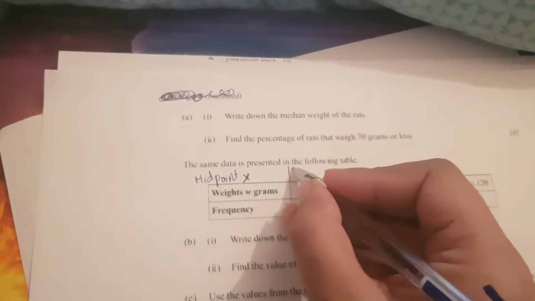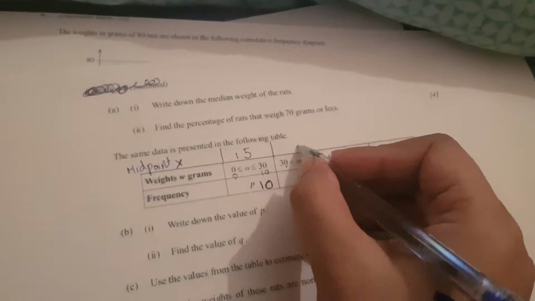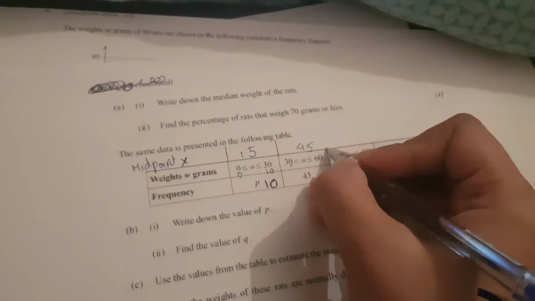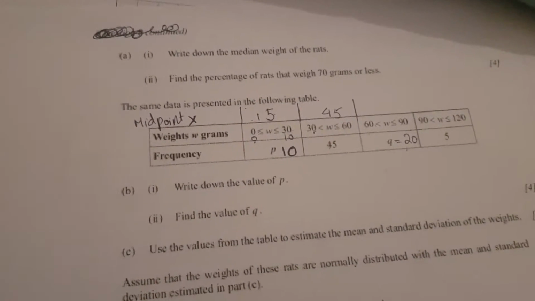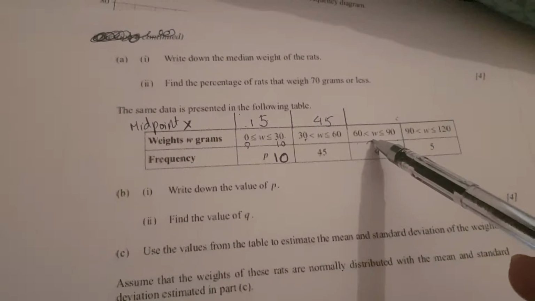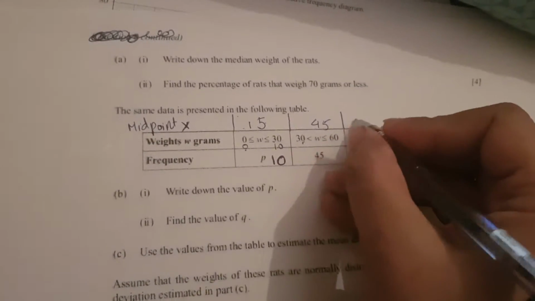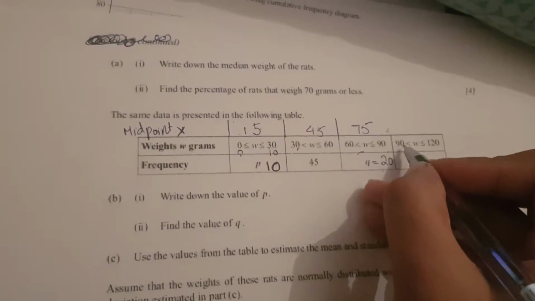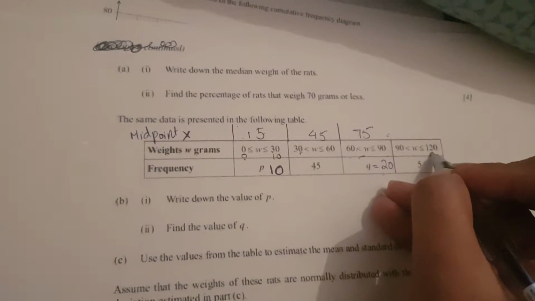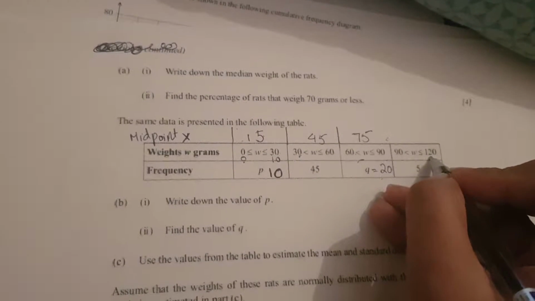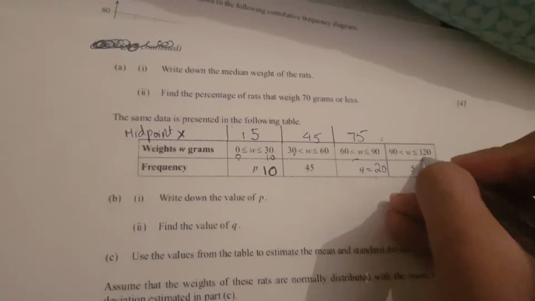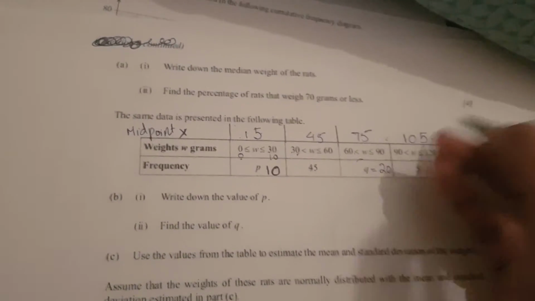It will be 0 plus 30 divided by 2. So 0 plus 30 divided by 2 is 15. Midpoint of 0 and 30 is 15. What will be the midpoint of the next interval? 60 plus 30 is 90. 90 divided by 2 is 45. Okay. 90 plus 60 is 150. 150 by 2 is 75. 90 plus 120 is 210 and 210 divided by 2 is actually equal to 105.